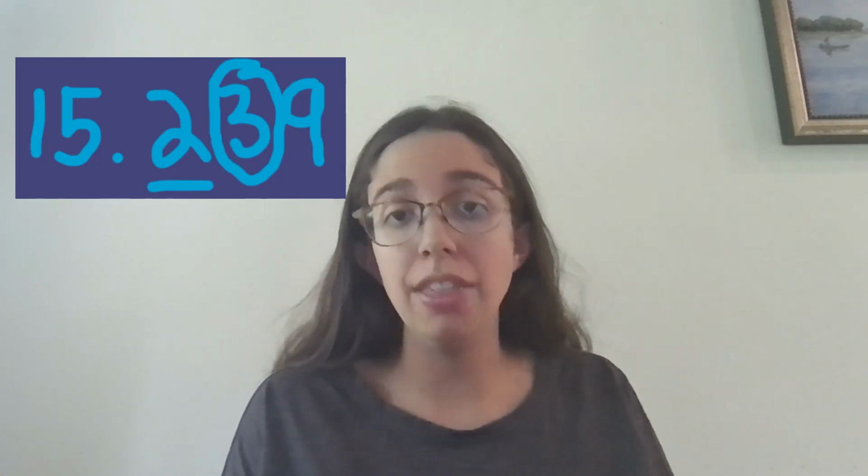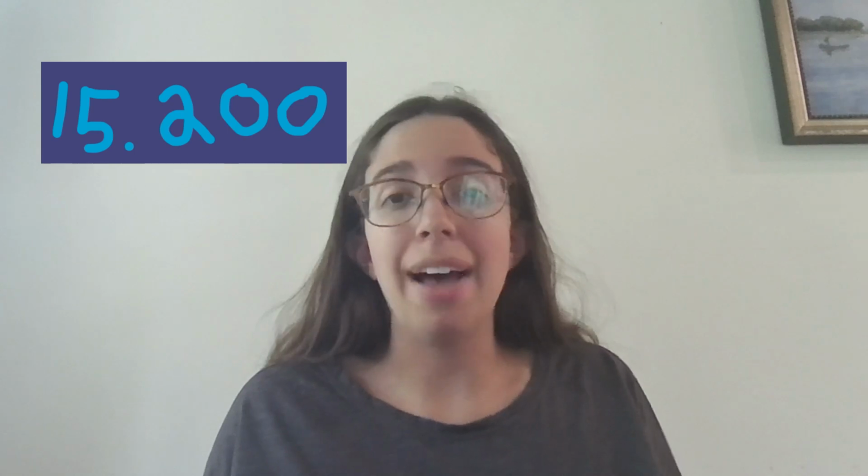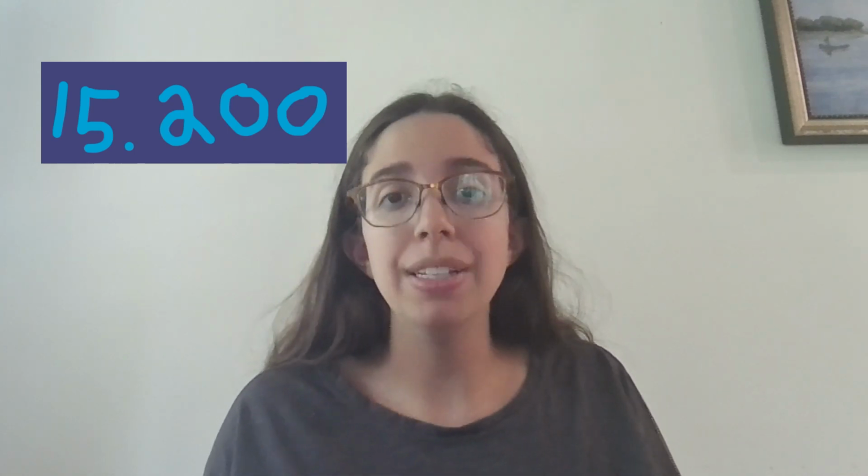All right, here we go. We're asked for the tenths place. This is our first value in our decimal. So we're going to underline the 2. Circle the number next to it. We have 3. 3 is less than 5. So therefore, we're going to have 15.200 is going to be our rounded number.